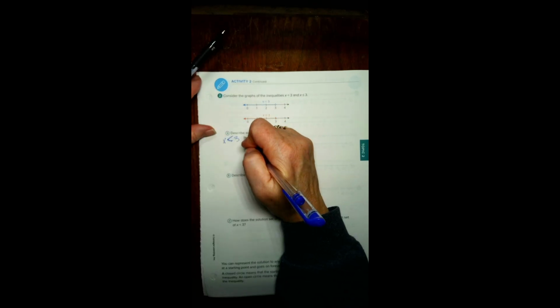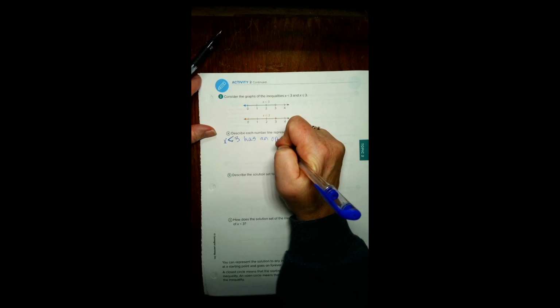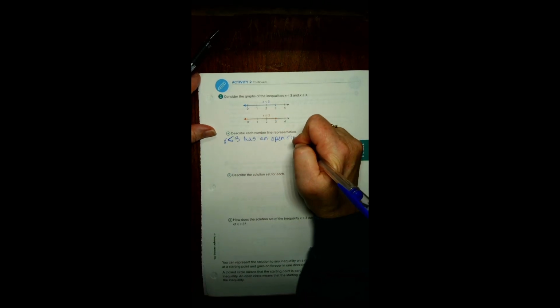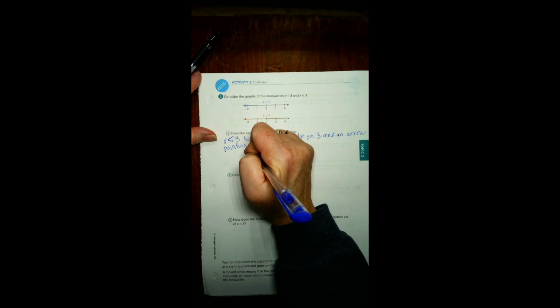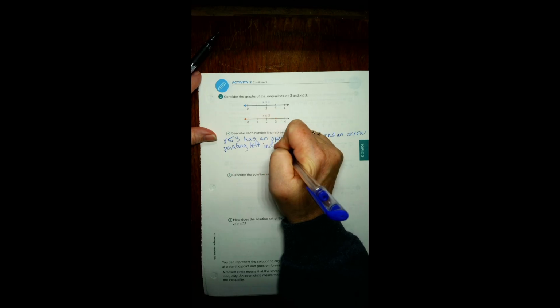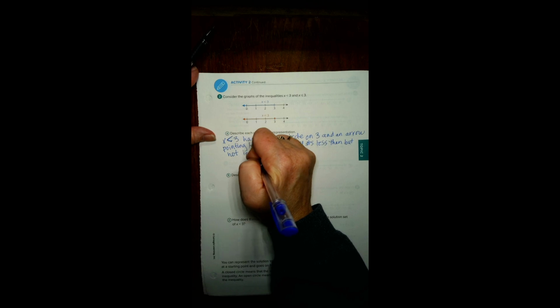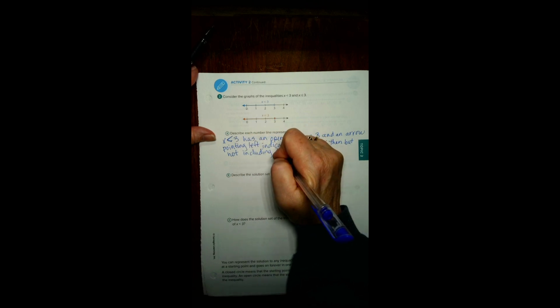X is less than 3 has an open circle on 3 and an arrow pointing left, indicating all numbers less than but not including 3.